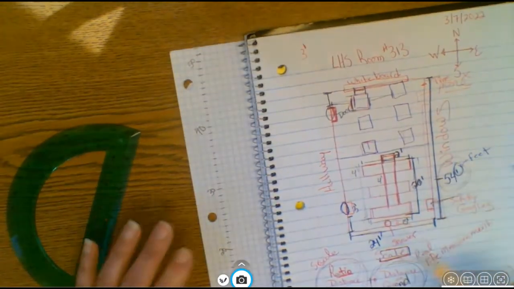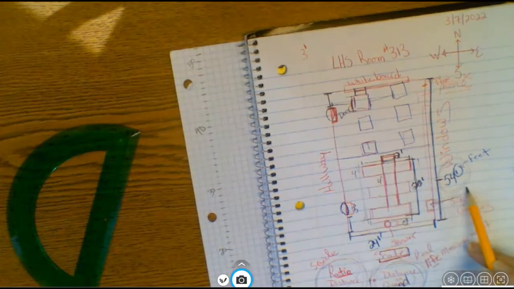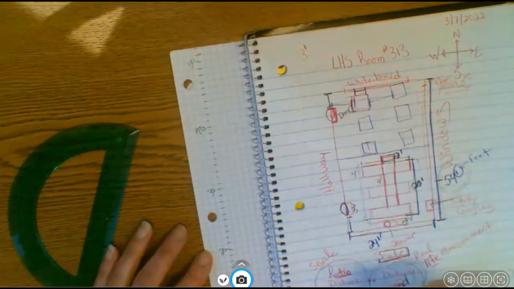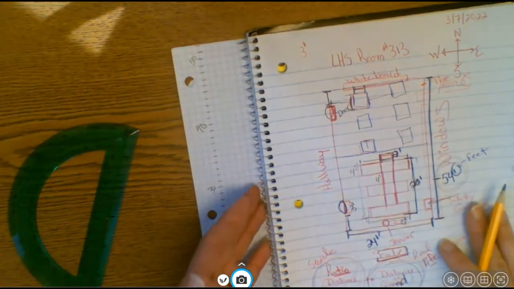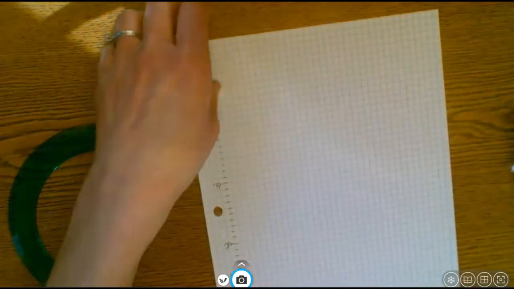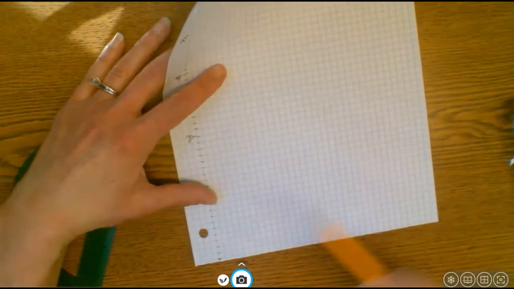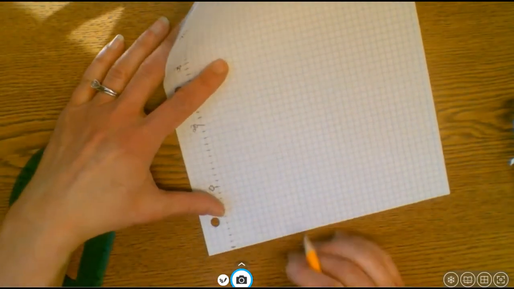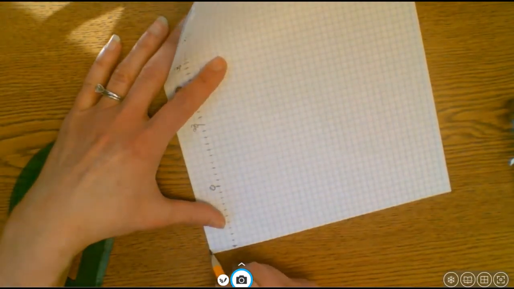So we can't use a 1 box to 1 foot ratio because it's not going to be enough. We'll have to use something else. Let's go ahead now and count this way, the width of the paper. Again, I like to do that at the bottom. I'm starting over here, so this would be 0.